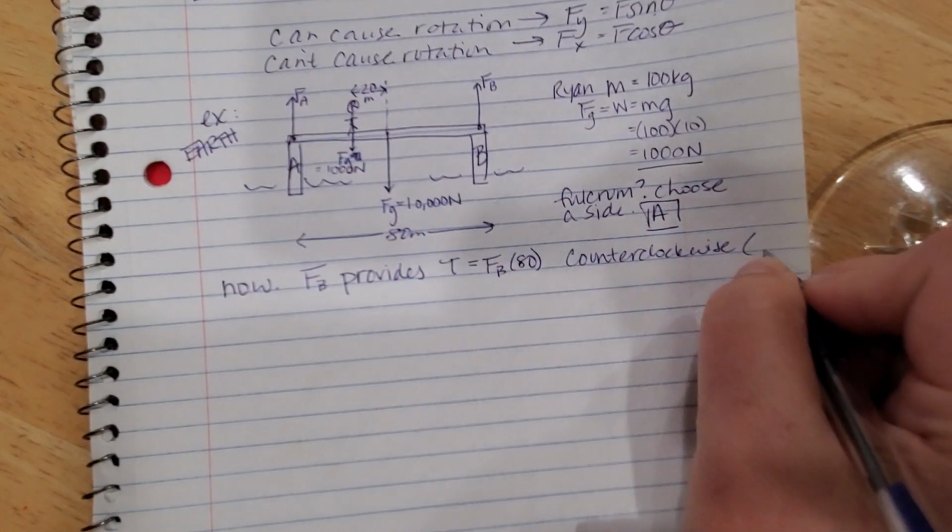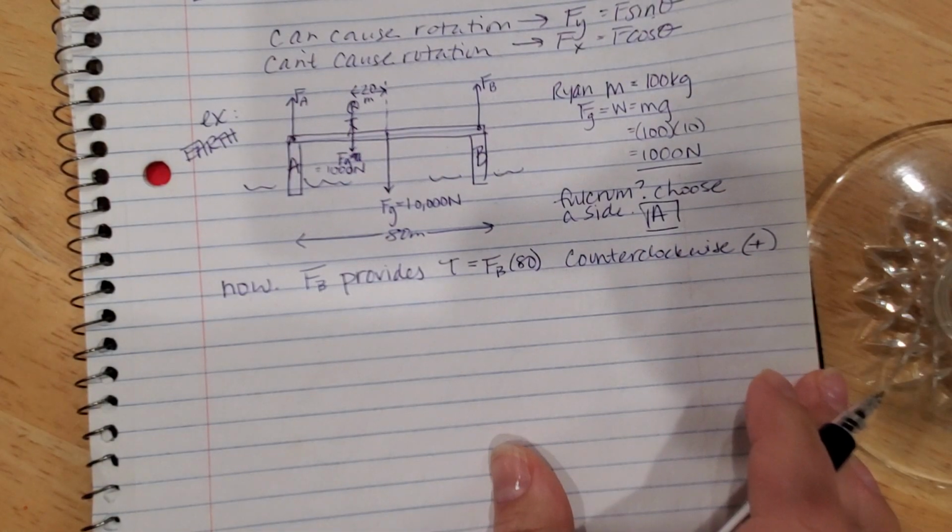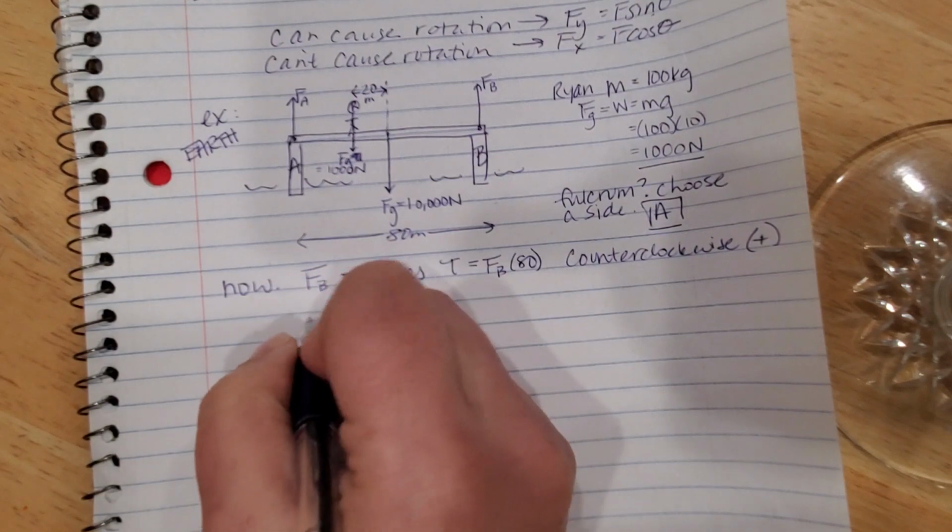And in physics, for torque, counterclockwise is the positive direction. Okay.